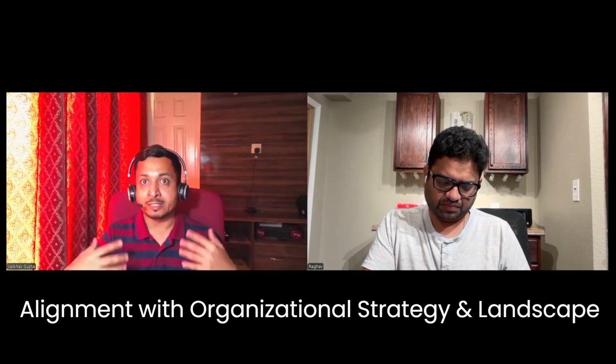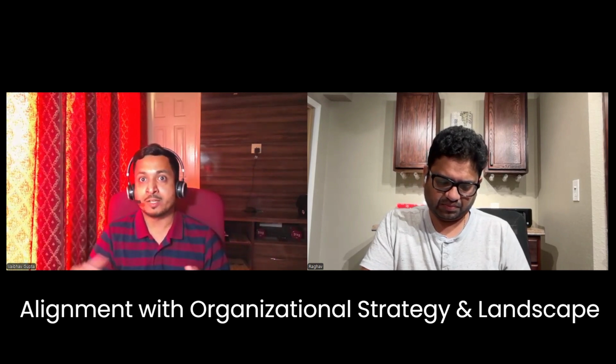Next, he needs to ensure that this architecture or blueprint he has prepared is aligned with the strategy and the landscape of the organization. Because if we are diverting from the strategic landscape of the organization, then again it will fall on a wrong path. So, in order to create a solution which is scalable, portable, and in line with the organizational strategic thinking, that comes into the picture.